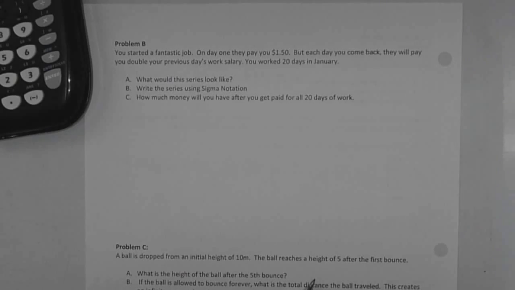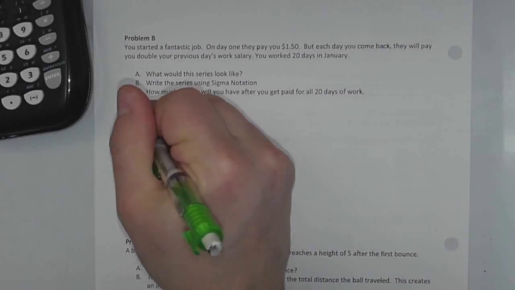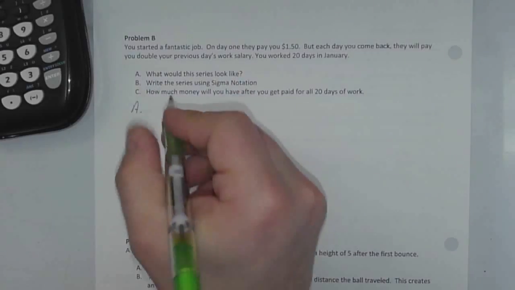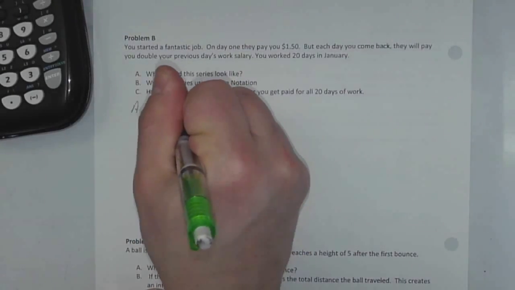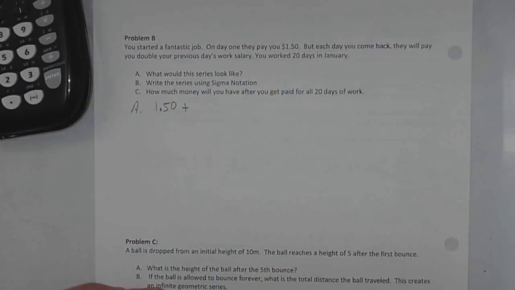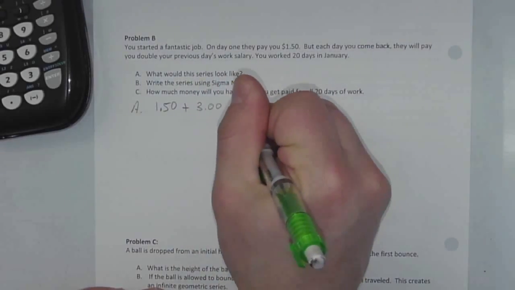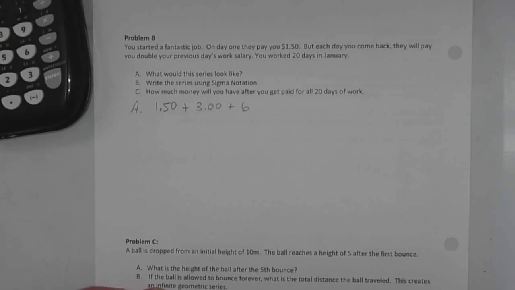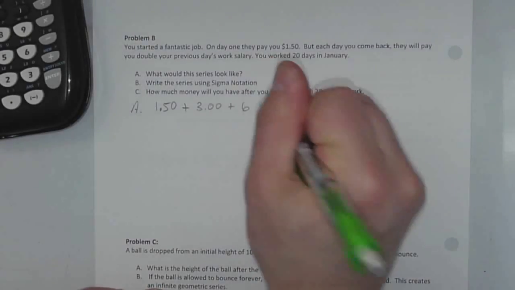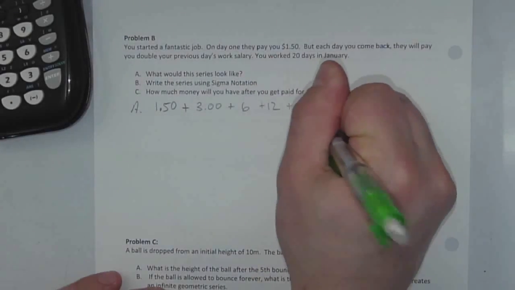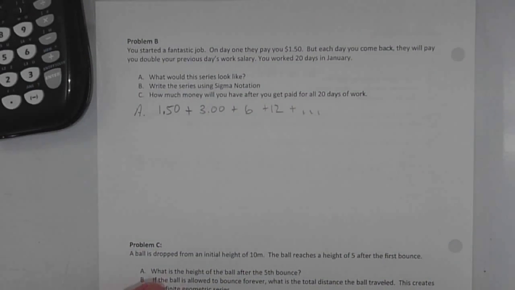So what would this series look like? Again, it's a series because we're going to add how much we made each day. So on day one, you made $1.50. Day two, we're going to double that, and we get $3. Then we're going to get $6 on day three. On day four, we get 12, plus ... all the way up to our last day.